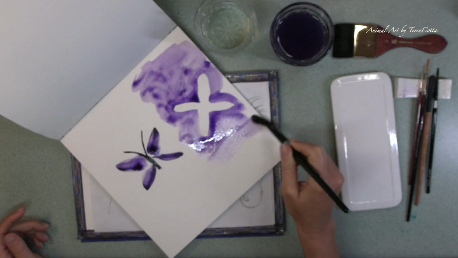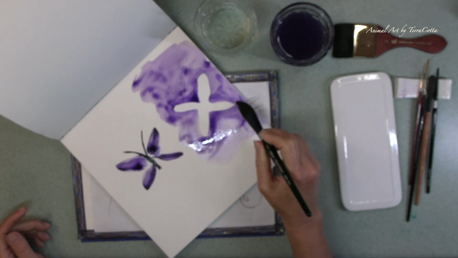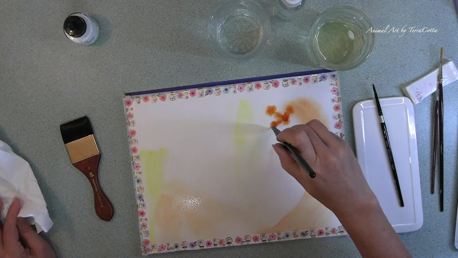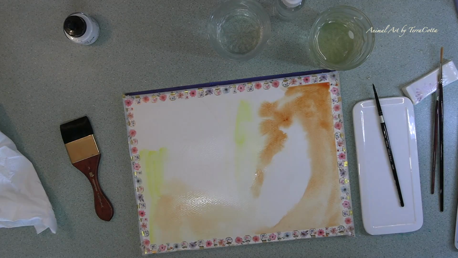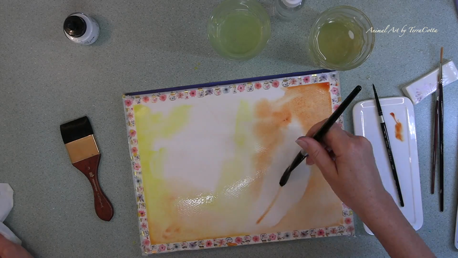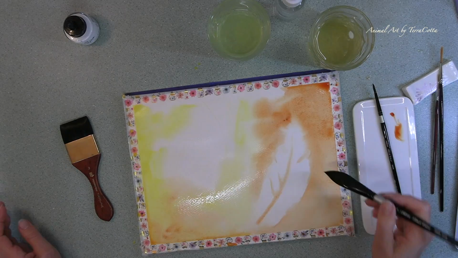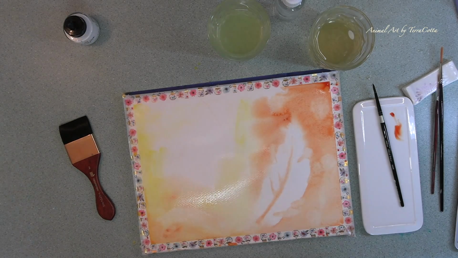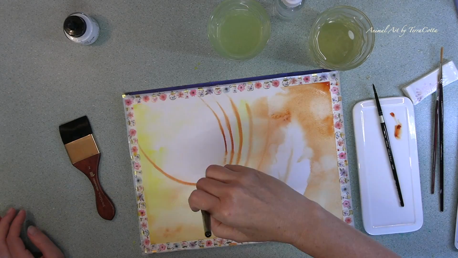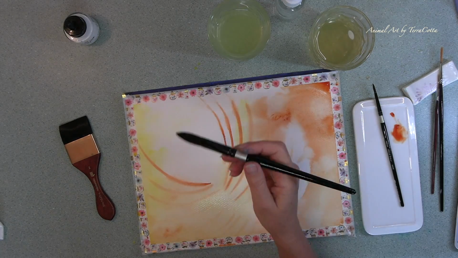Okay, so let's go to a little bit more advanced technique, and this is painting feathers. And again, on the right side, you can see that I am painting negatively. And I have painted around a long feather and added that little stripe in the middle, and that's a technique of positive painting inside of the negative painting to make it more well-rounded.